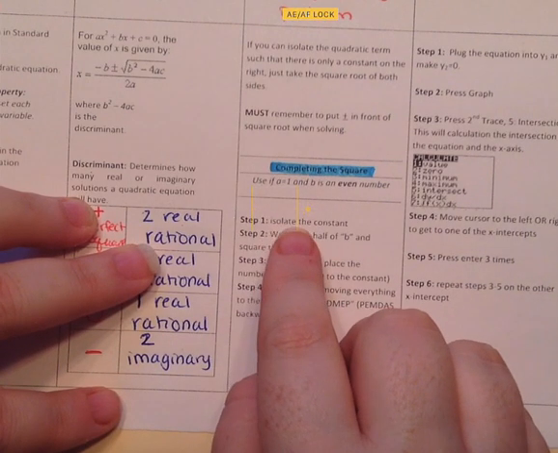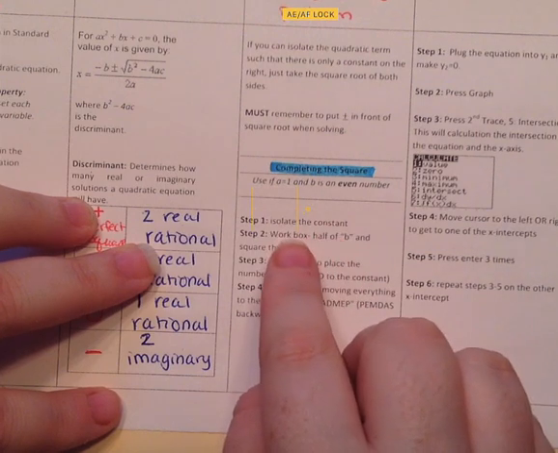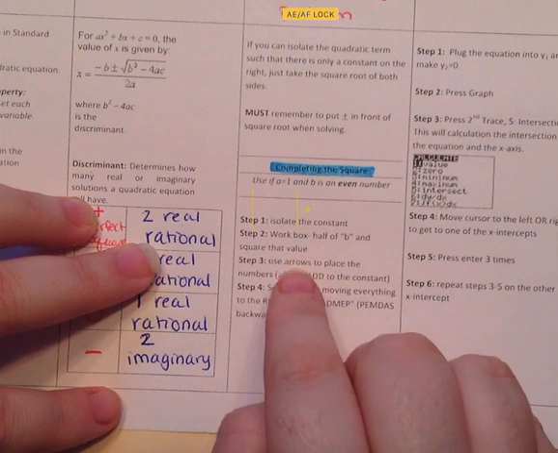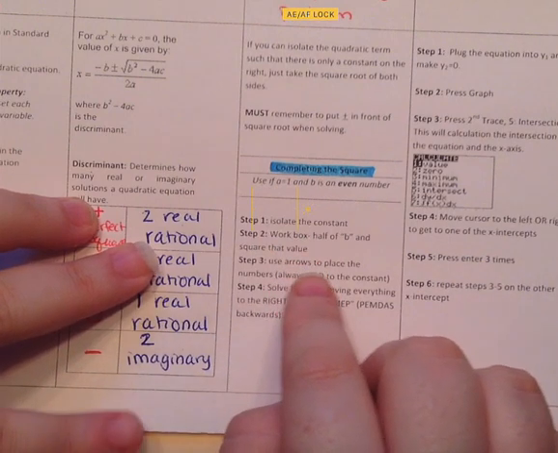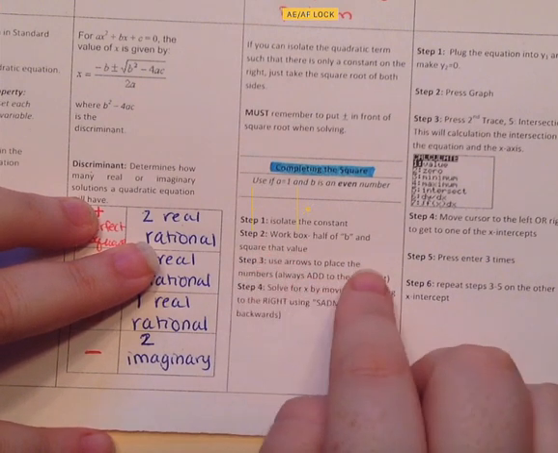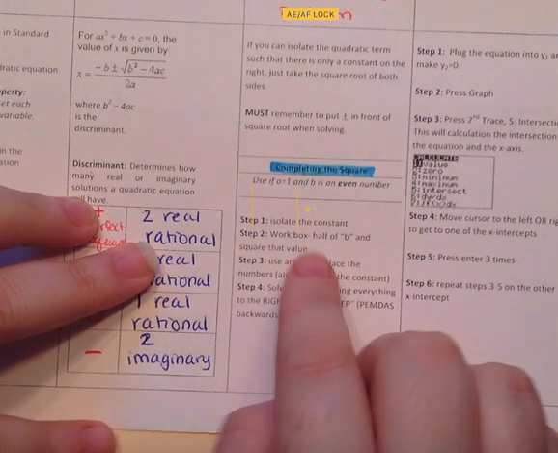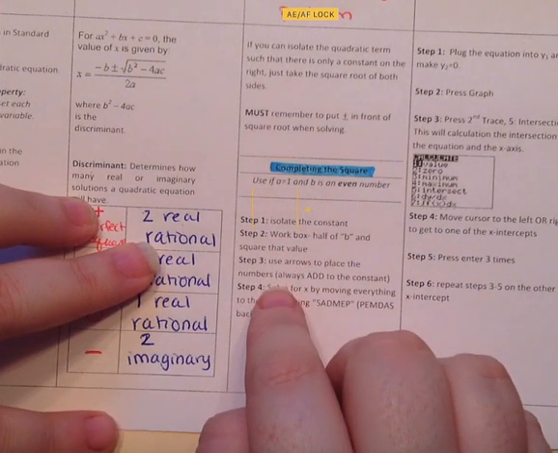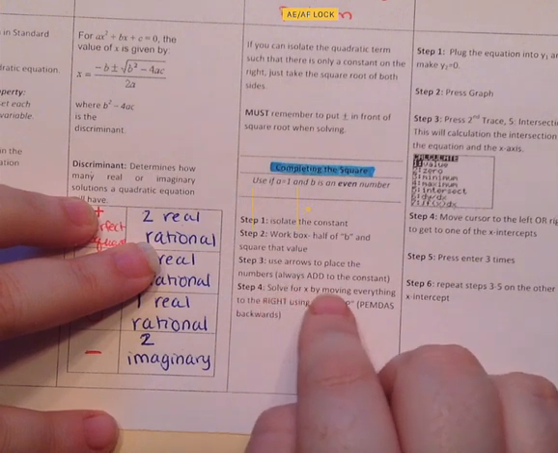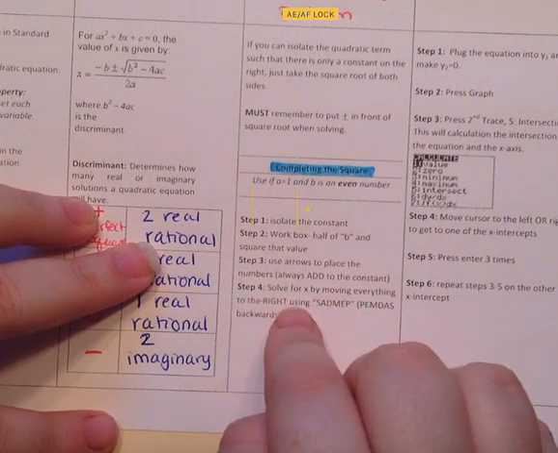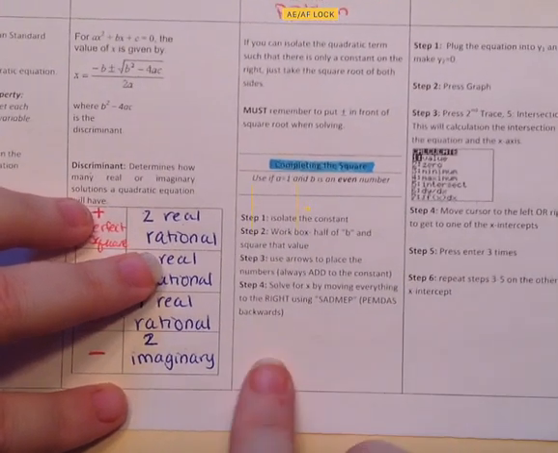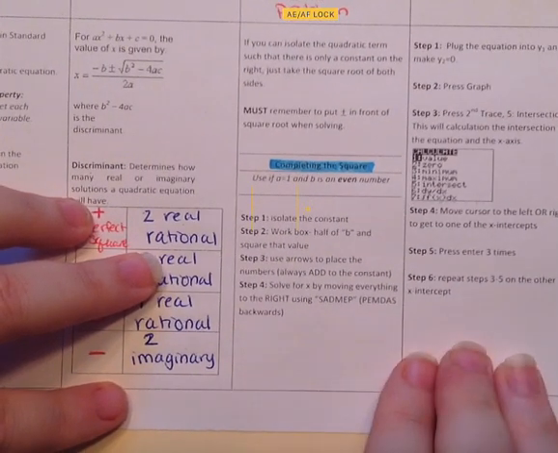You're going to isolate the constant. You're going to use your workbox, which is half of b, and square that value. You're going to use your arrows, so you're going to end up adding that half of b squared to both sides of the equation. And you're going to factor that trinomial. So once you have factored the trinomial, you're going to solve for x by moving everything to the right using SADMAP, which is PEMDAS backwards, the order of operations. So again, that's moving everything to the right.